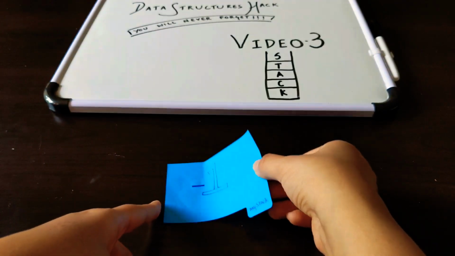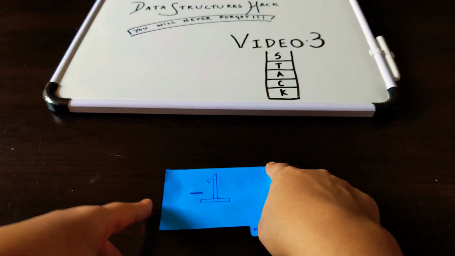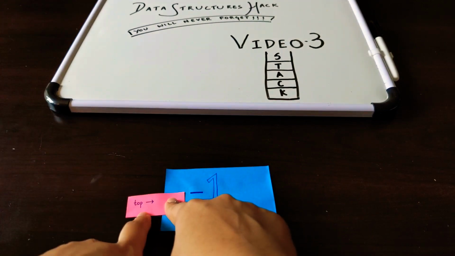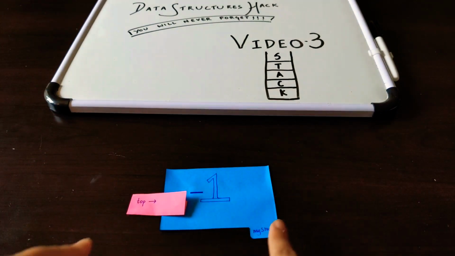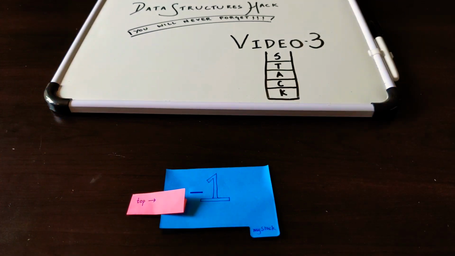Wherever the top pointer points to, we can decide whether the stack is empty or not empty. If the top is pointing to -1, that means my stack is empty. So we can understand that to check whether a stack is empty, all we need to do is see where the top is pointing to.